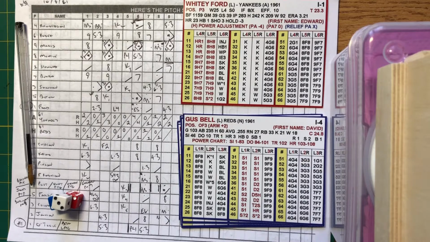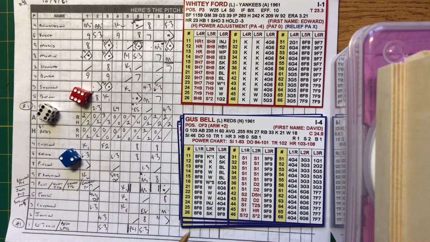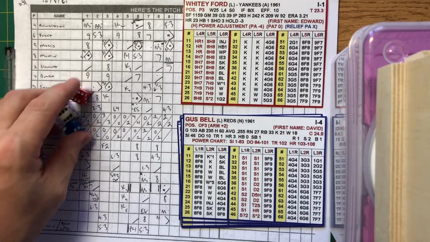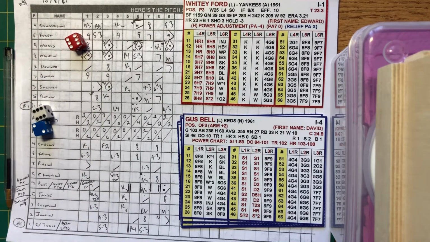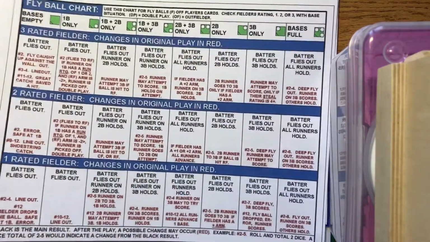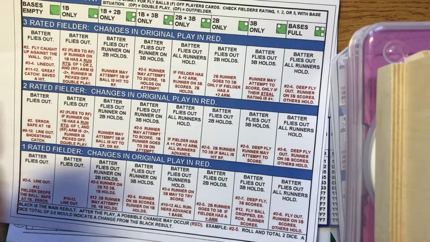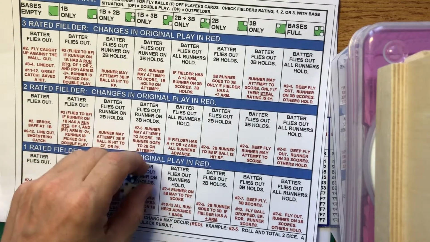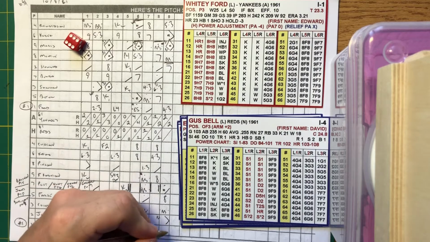Just in case he's needed, getting some work in. The pitch from Ford to Gus Bell. Bell hits it to right. This is for Maris. Maris makes the catch. He has a great arm, so the runners are going to hold.